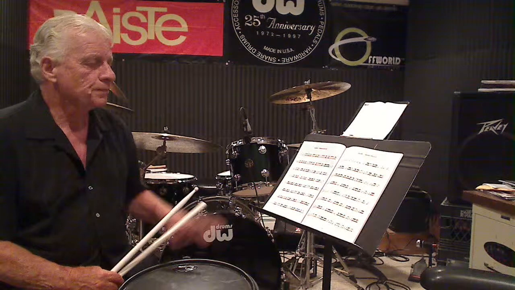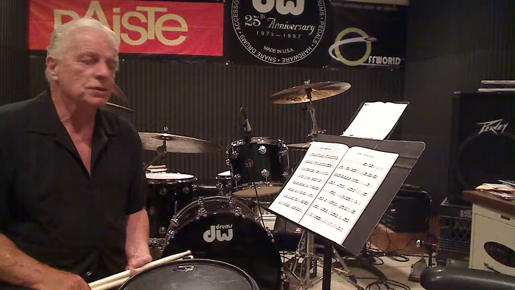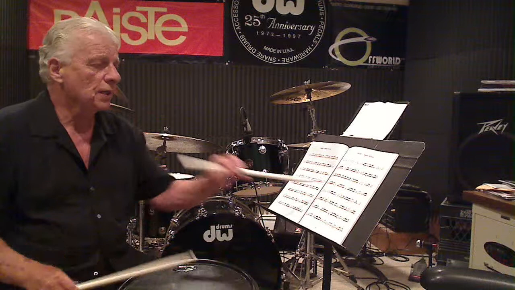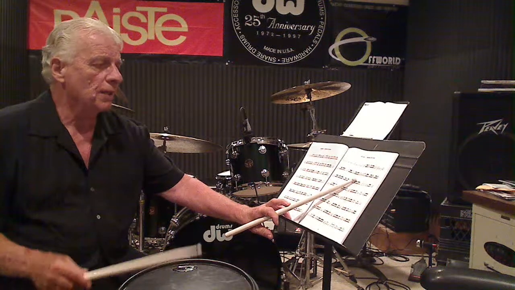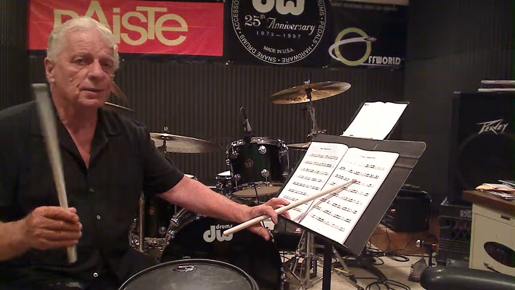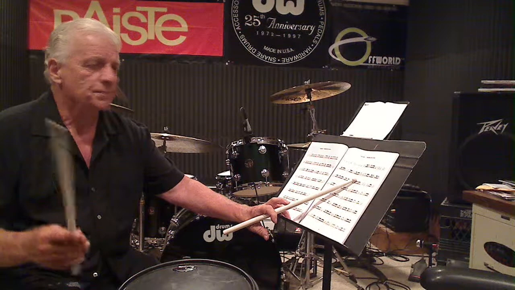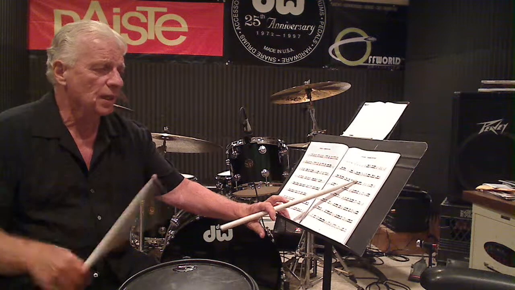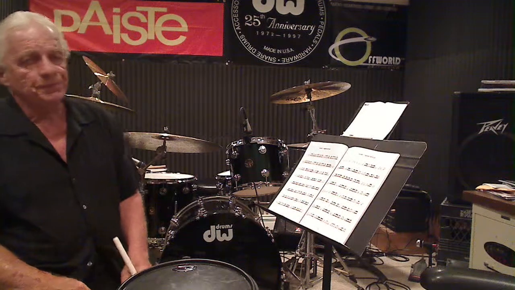Third measure. 8th notes, 8th note rest, and 16th notes. And 16th note count. 1 E, play. 1 E and 8th note rest, 2 E and 3 E and 4 E and.